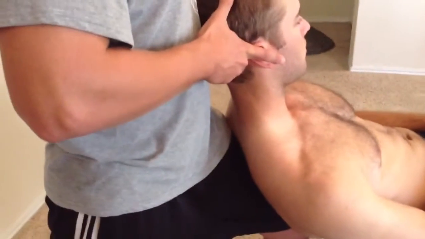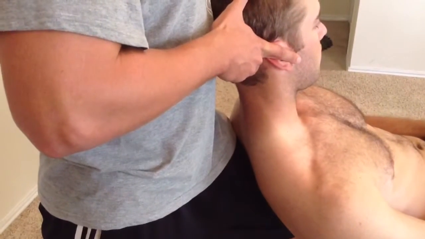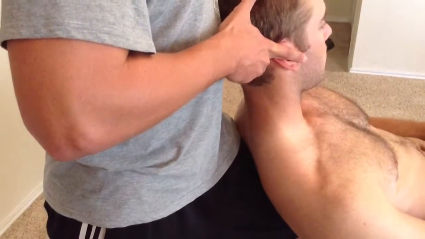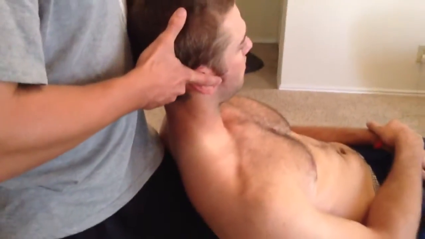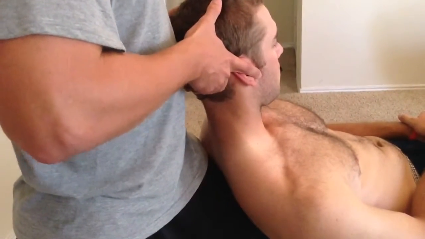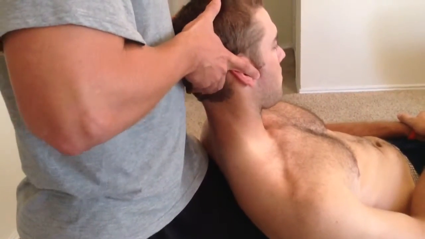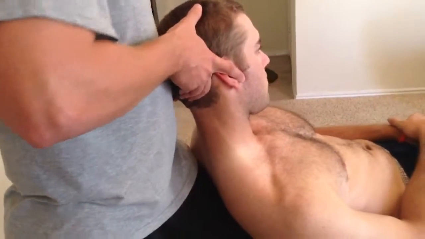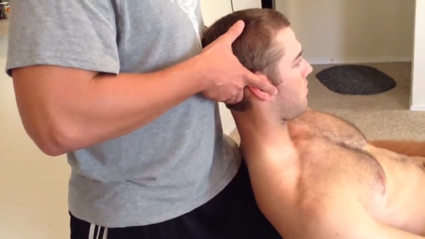So for this now, to check bending, I want to be on the spinous process. Okay? To check bending, I should feel a buckling of that spinous process. I'm pushing slightly lateral to medial as well as P to A. I do not feel that buckling as I laterally bend him to the left, which means he has a lateral bending restriction to the left. Thank you, sir. That's it.